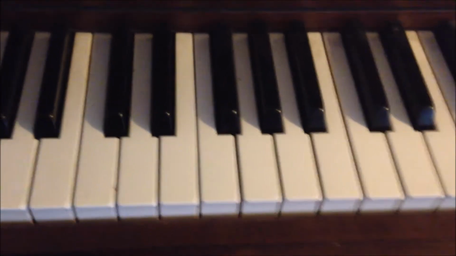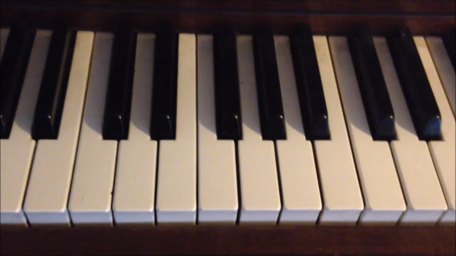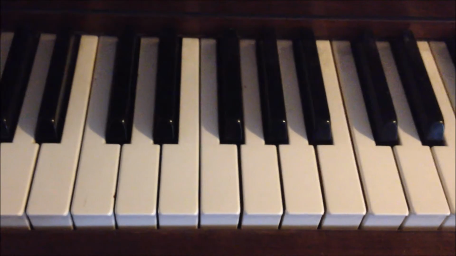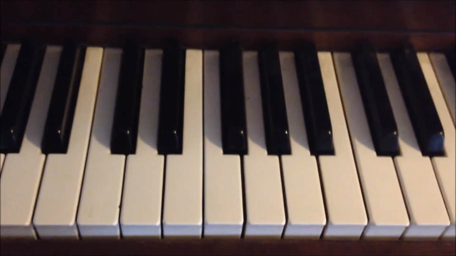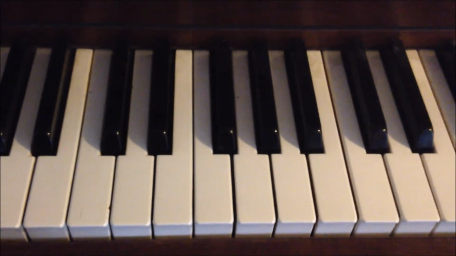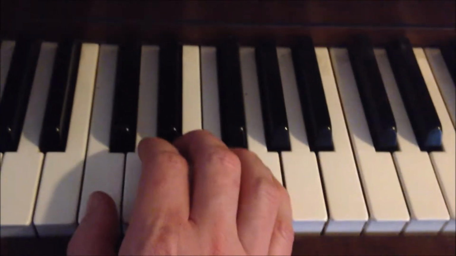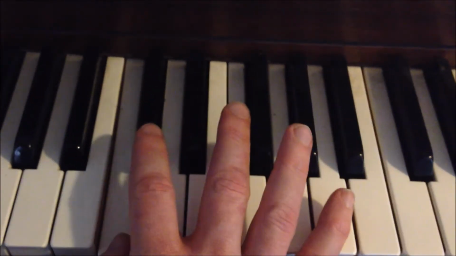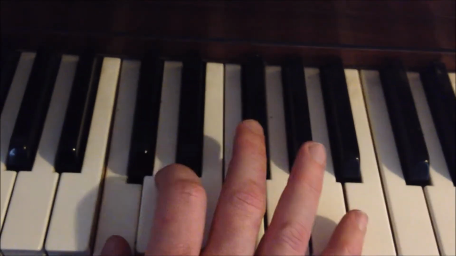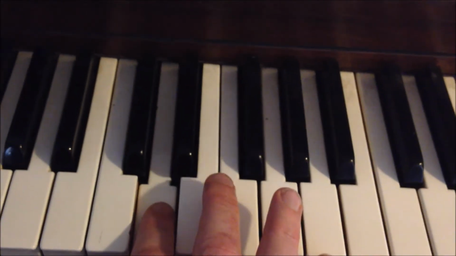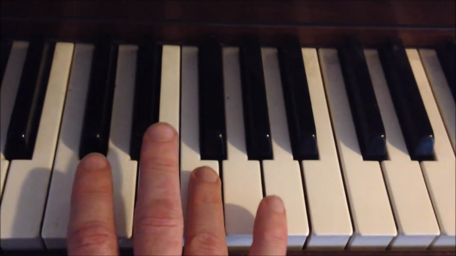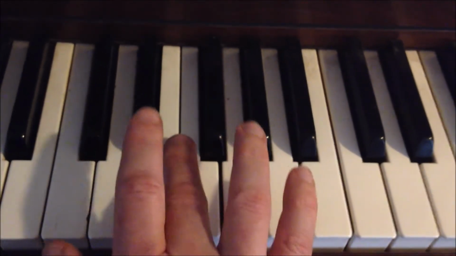What I really want to look at are the intervals, the distance between each note of that scale. So for the C major scale, I would play the C, and then I have a whole step because I'm skipping the black key. So it's a whole step, then another whole step, then just a half step because I'm not skipping a black key there, right?